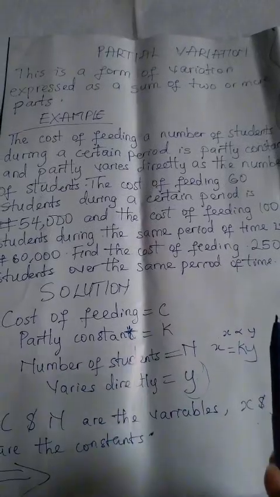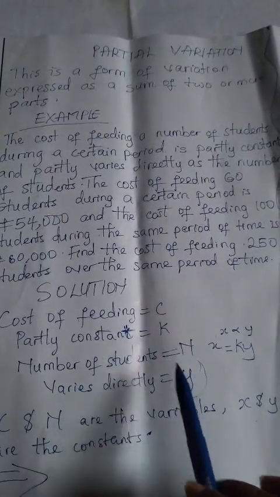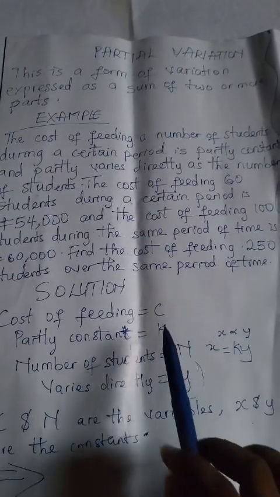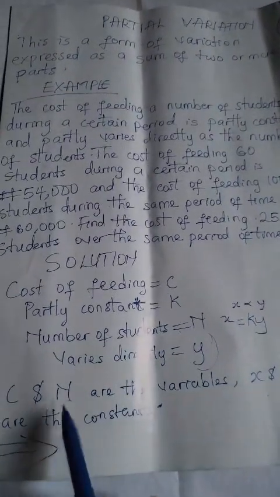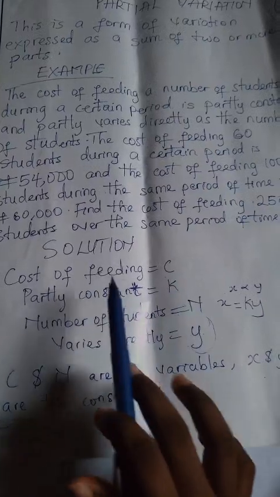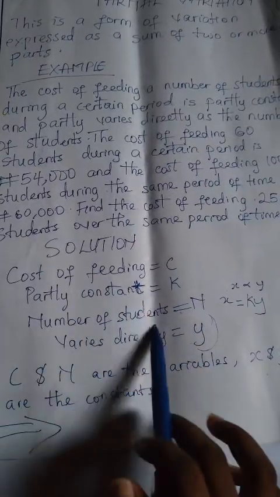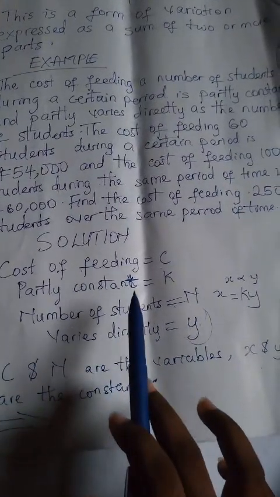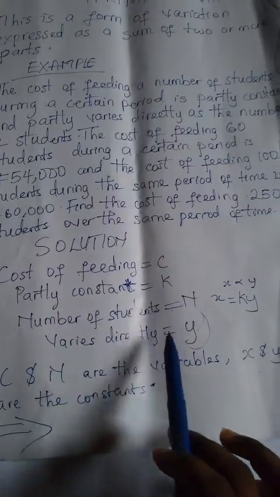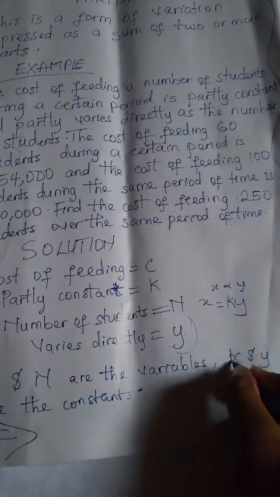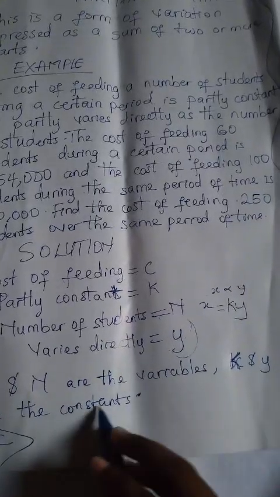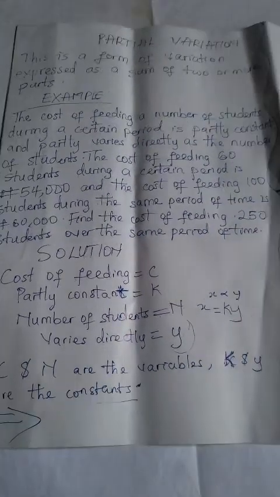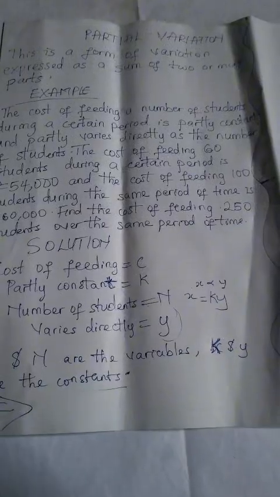So note that in partial variation, most of the time there are two constants and two variables. The two variables in the question, I wrote them out: the cost of feeding and the number of students, and the two constants are K and Y. Sorry, that was supposed to be K. So we've solved it in part now. Let's read further. They now said the cost of feeding 60 students.